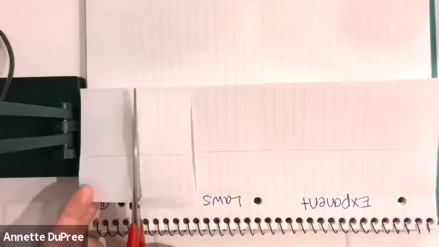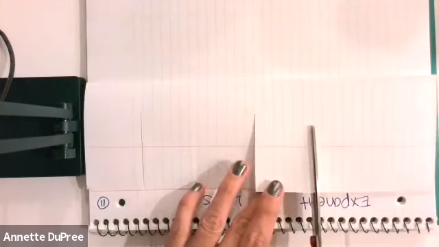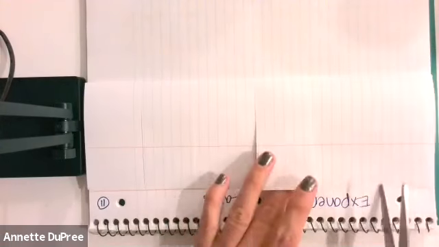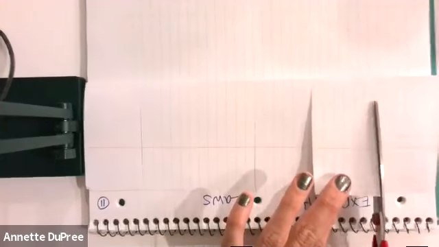So we're creating 3 flaps on the top, and then we're going to create 3 flaps on the bottom. And please do not think it has to be perfect, because it does not have to be perfect. Okay. All right. So once we have these 3 flaps, we're going to turn this back the right way, and we should have a total of 6 flaps in all. And we're going to look at our 6 exponent law rules on these flaps.